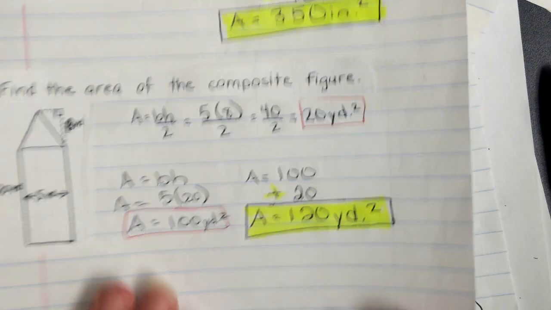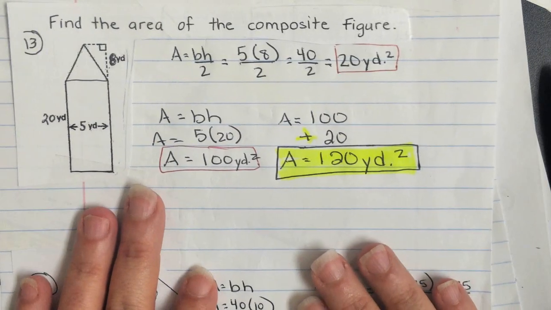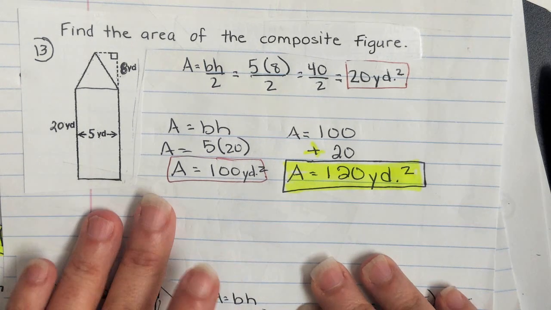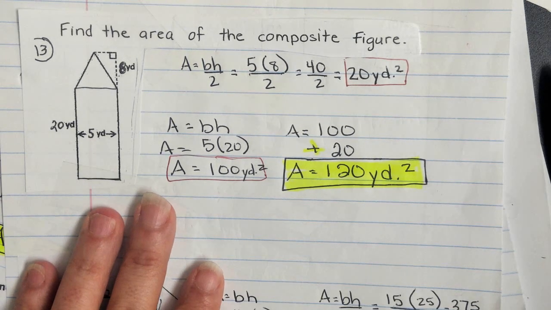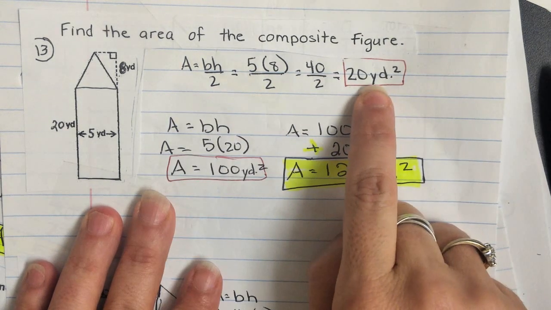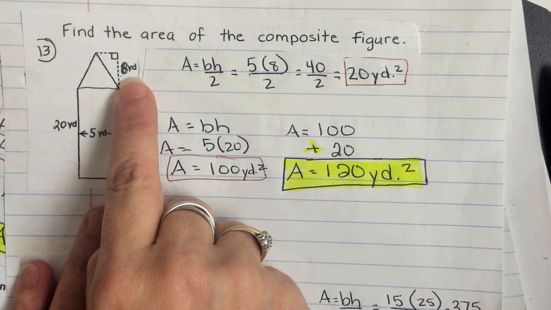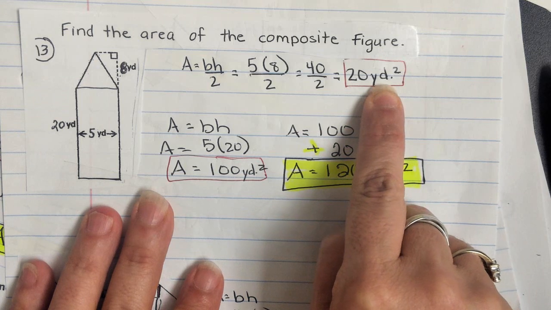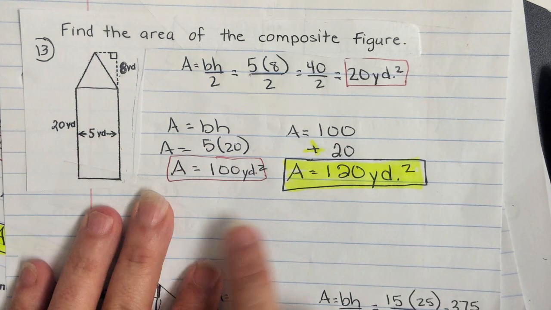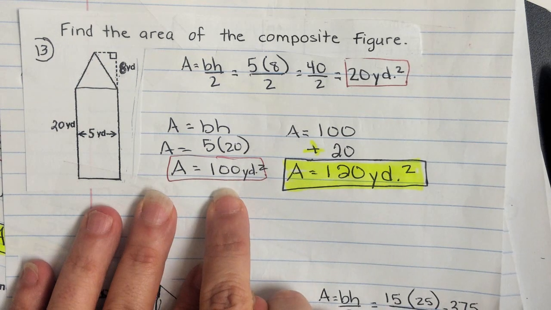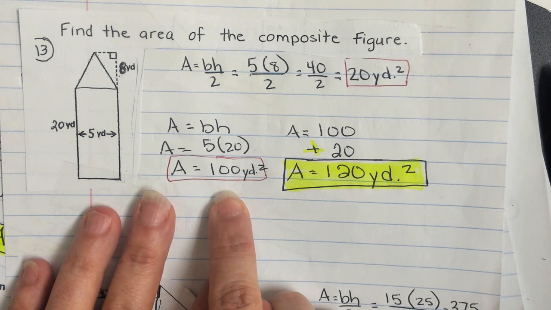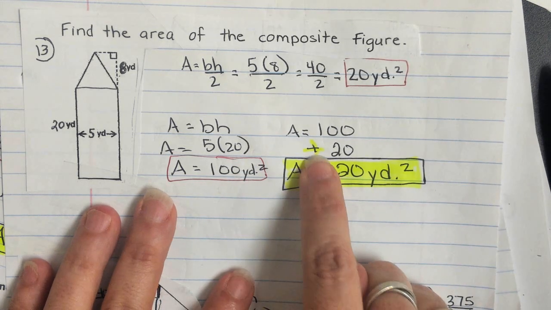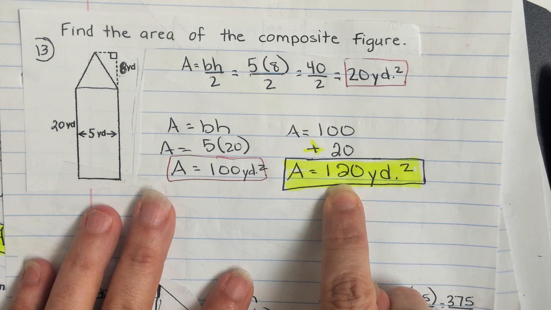So, okay, 13, composite figure. Back to the same thing, putting 2 shapes together. I got the top triangle is 20 because it's an 8 by 5 divided by 2. The bottom rectangle is 5 times 20, which is 100. And since we're putting it together, it's 120.